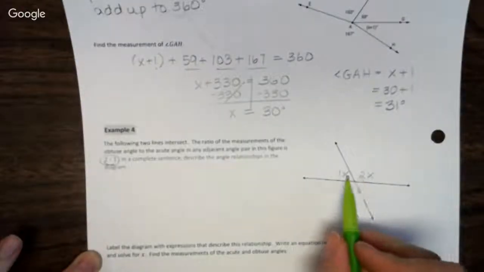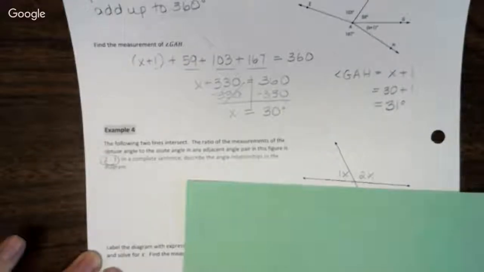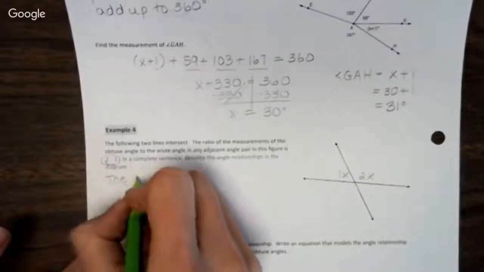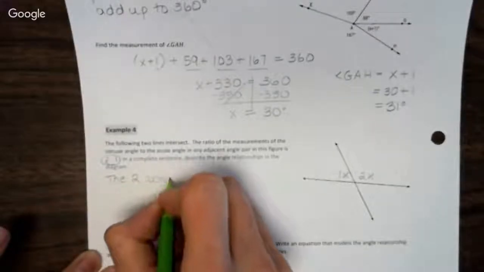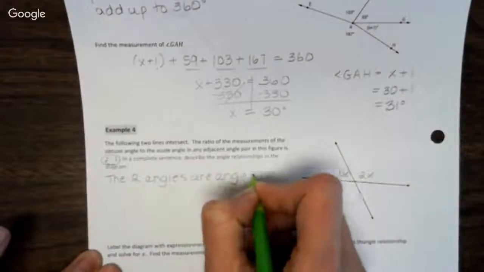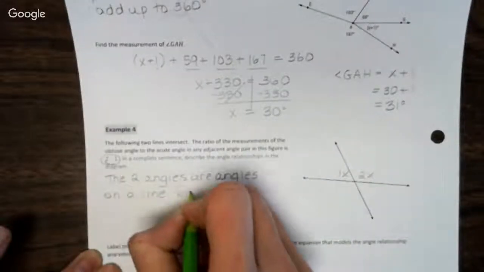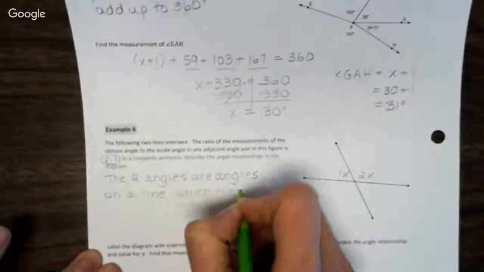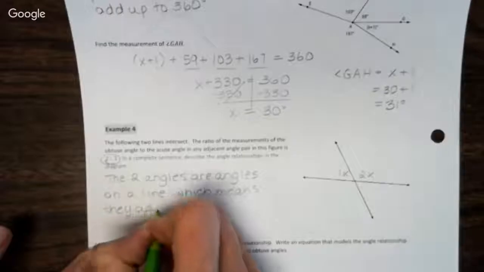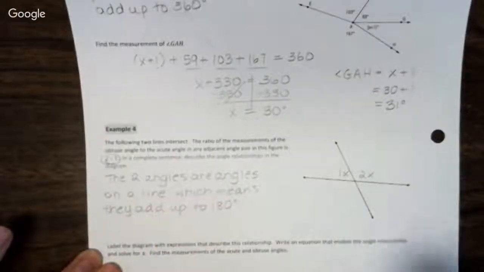Now these two angles here, the angle relationship is if we bring out our paper, it forms a straight line. So we're going to say the two angles are angles on a line, which means they add up to 180 degrees.